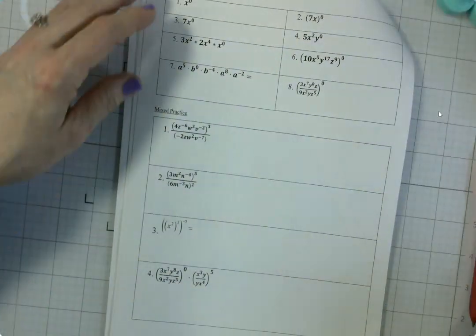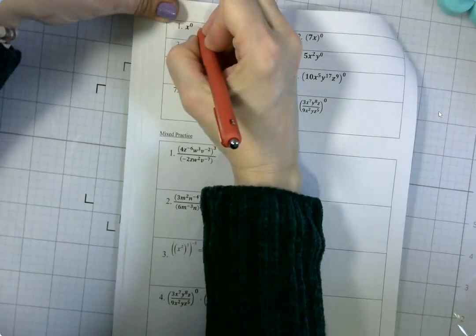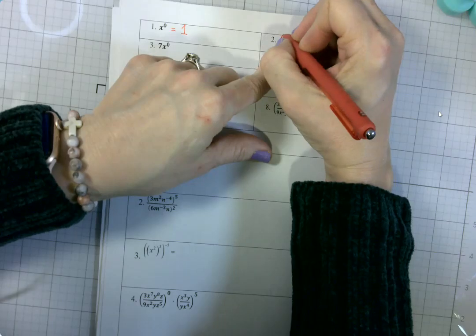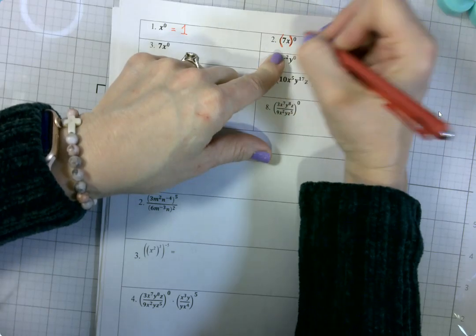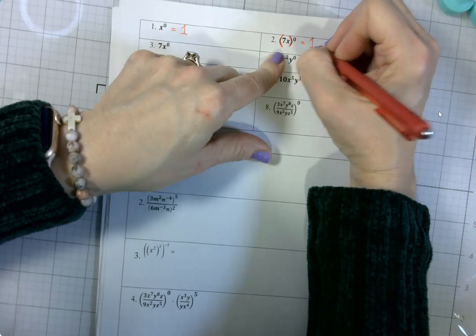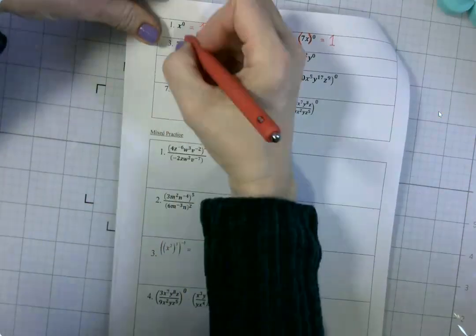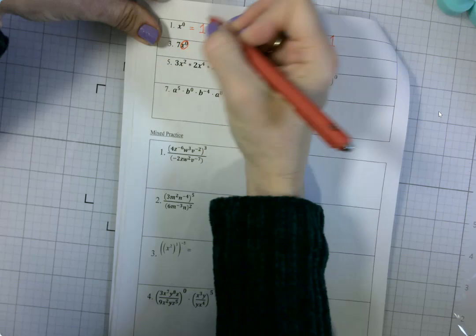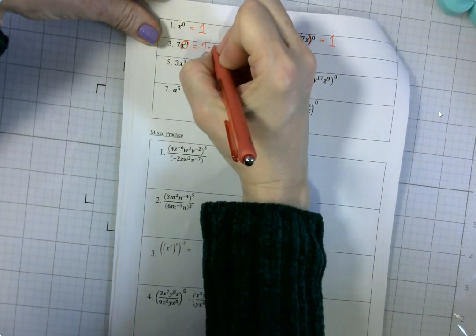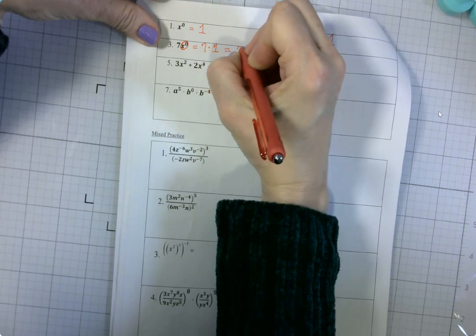Okay, so this will go pretty easy. X to the 0 power, 1. Here, everything is in parentheses. So that is 1. Okay. Here, only x to the 0 is 1. So 7 times 1, so that's 7.